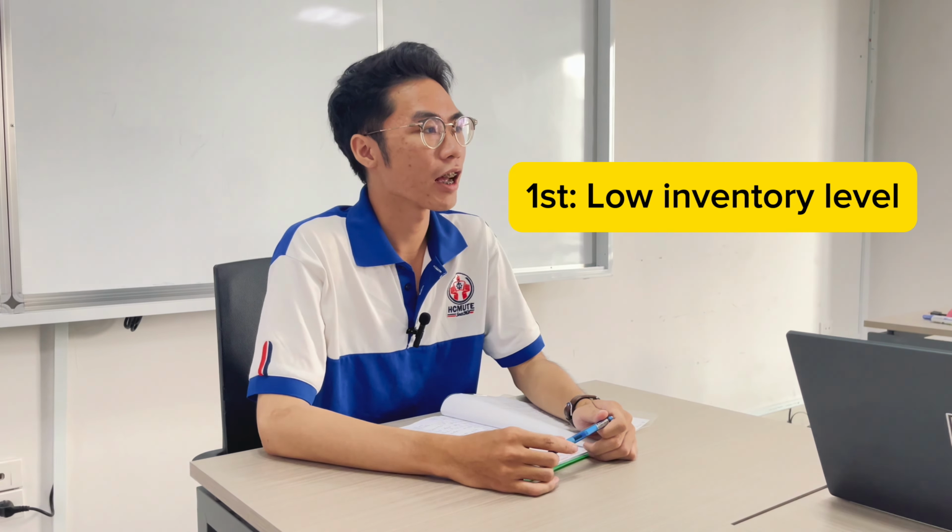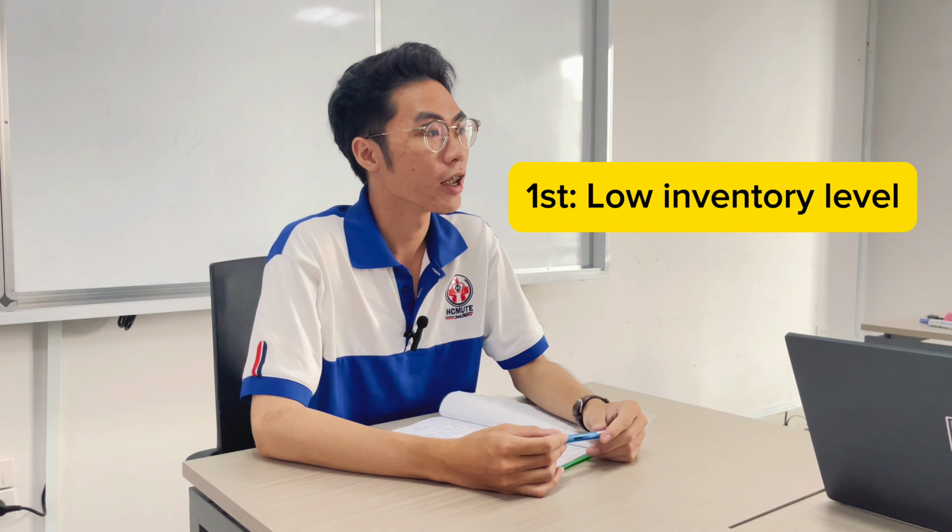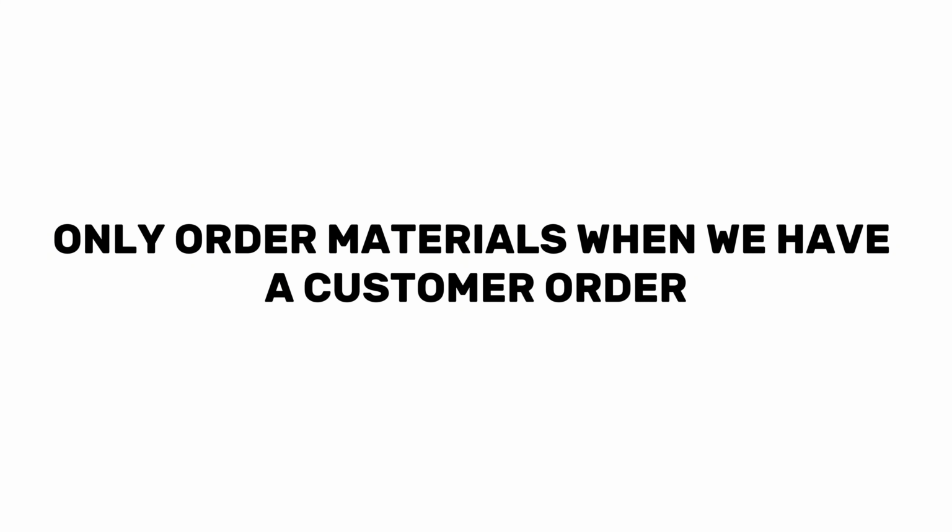First, JIT allows for low inventory levels. It helps save warehouse space and cuts costs by avoiding capital being tied up and reducing storage. We also won't have to deal with leftover stock if orders get cancelled or aren't completed. We only order materials when we have a customer order.